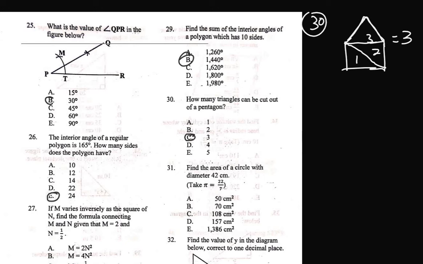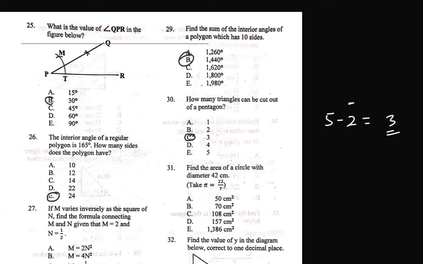Alright, if you forget how to do this, we can just use the formula n minus 2. The polygon we are talking about is a pentagon, which has 5 sides. Replace n with 5, minus 2, and your answer is 3. Either way is fine. Alright, let's look at question number 31. Okay, so I need to clean this so I'll have space to solve.